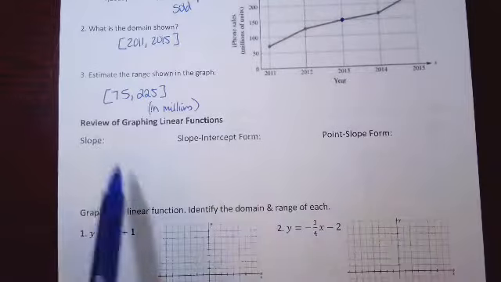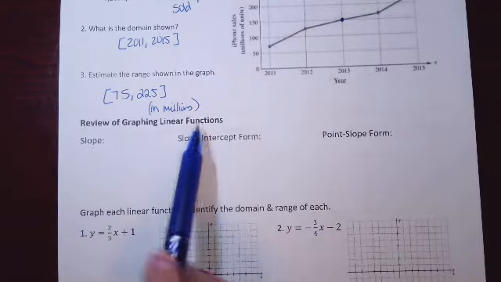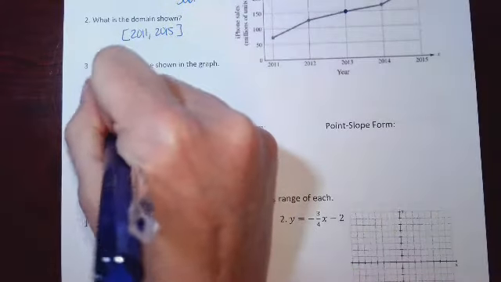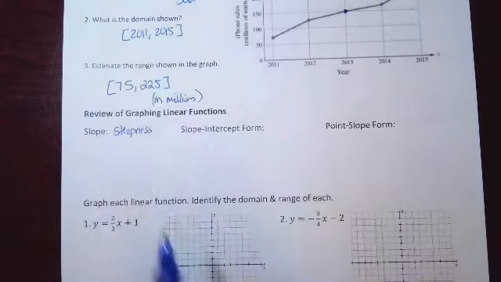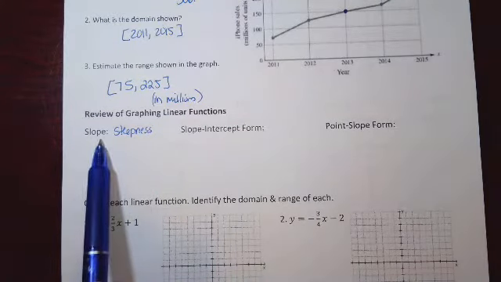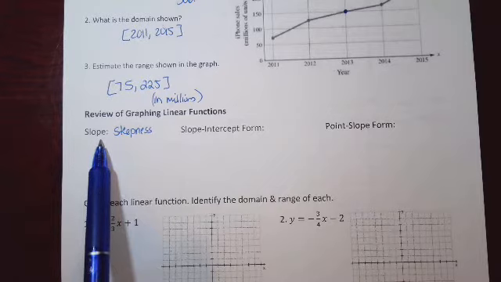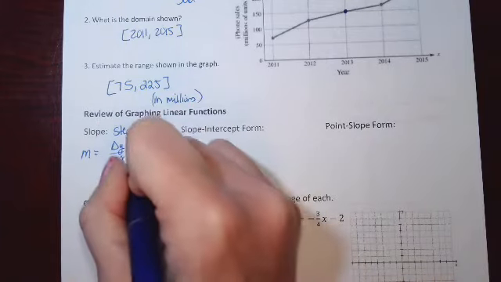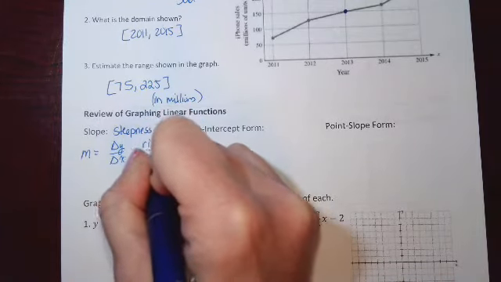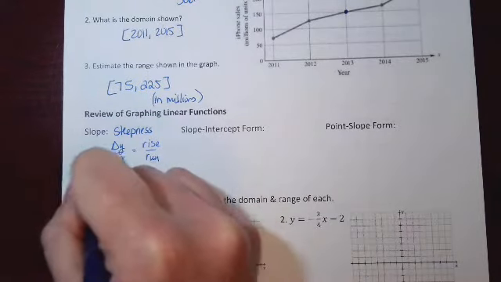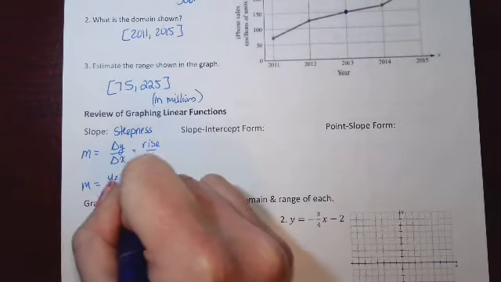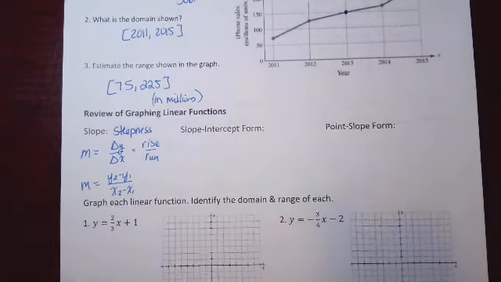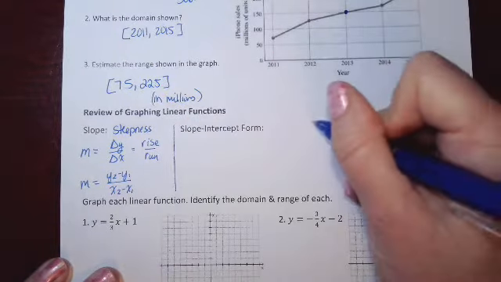Okay, let's move on to reviewing how we graph linear functions. To graph a linear function, you have to know the slope. The slope is how we refer to the steepness of the line. If it's positive or negative, that is going to determine if it's an increasing or decreasing function. But in general, my slope we have defined as change in y over change in x. We've also talked about it as rise over run. Specifically, the formula for slope that you're most familiar with is y sub 2 minus y sub 1 over x sub 2 minus x sub 1. We have to know the slope to do either of my equations for a line.